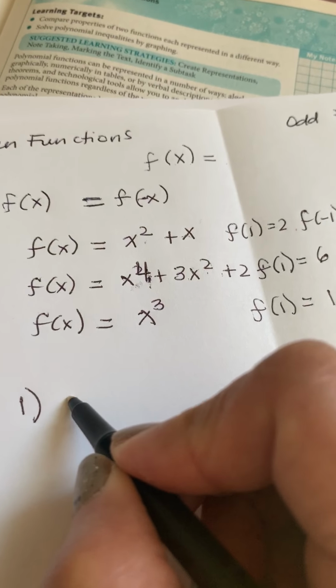Okay, for the odd function, the definition is, if you think of a number and substitute it in the given function, you will get an answer. If you substitute the negative of that number in the given function, you will get the negative of your first answer. So you see the difference here.